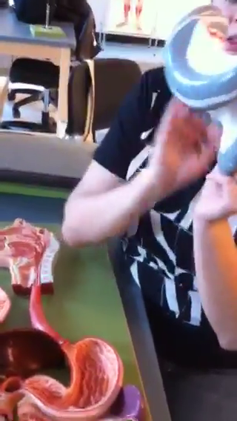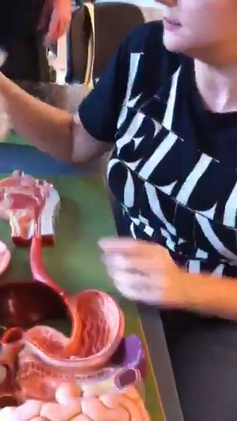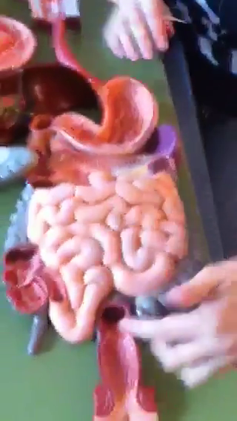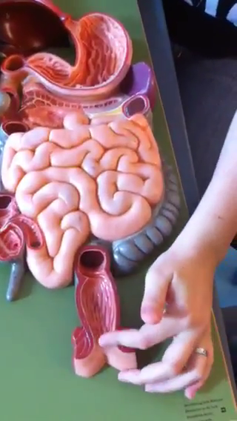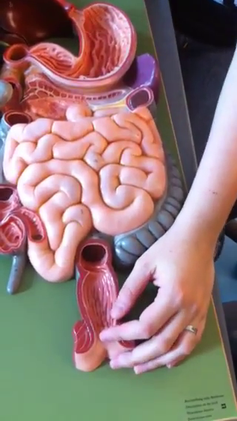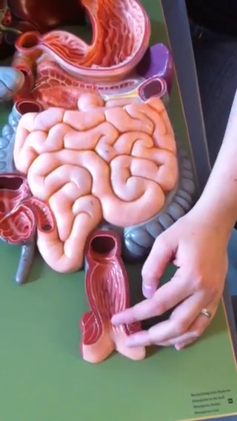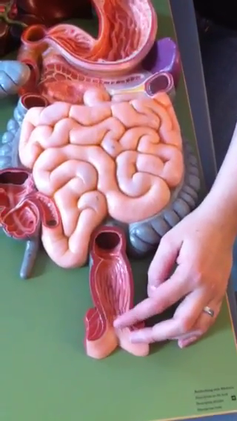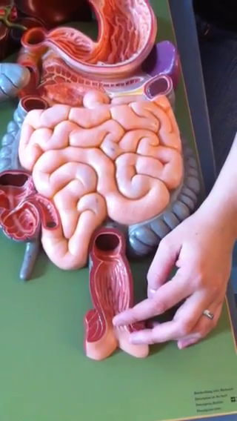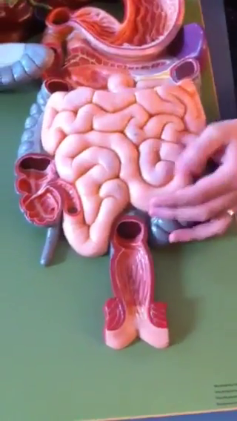When you have all of this. So there's your rectum, and then the anus. Around anus, we have two sphincters, the internal and the external sphincters. Just like around the urethra, an internal is going to be involuntary and smooth muscle, and then an external is going to be voluntary skeletal muscle.